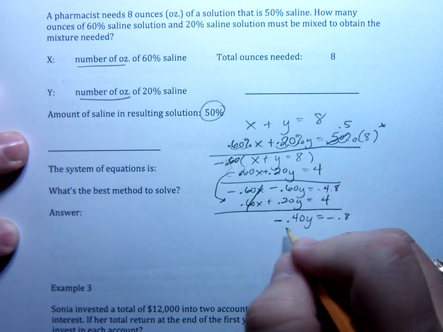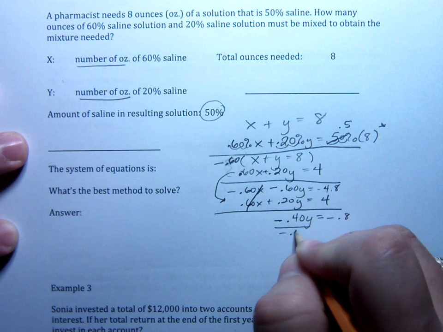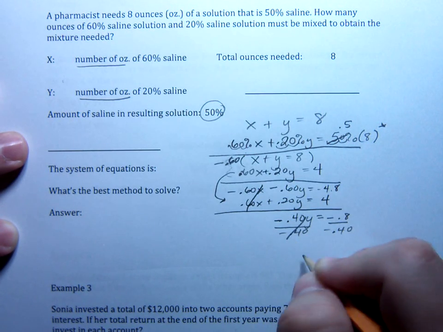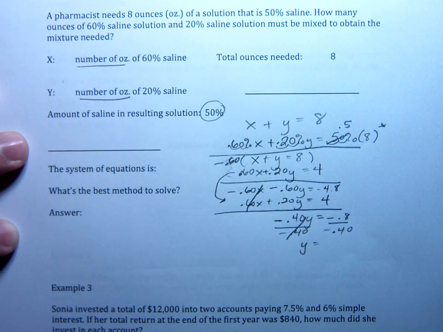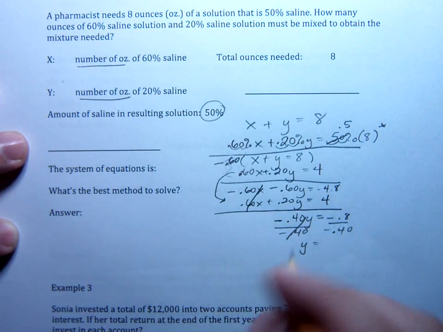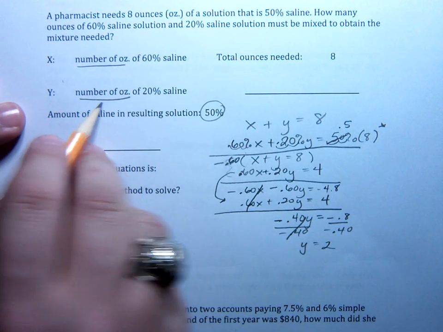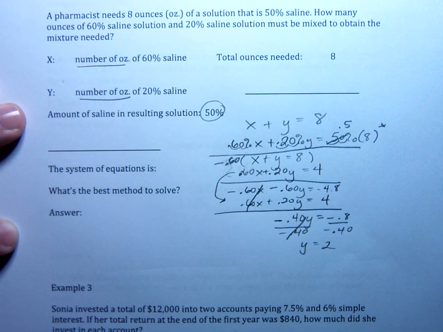Solve for y, divide both sides by negative 0.40. This cancels and I'll get y equals 2. So the number of 20% saline solution is going to be 2 ounces. I'm going to need 2 ounces of the 20% saline solution.